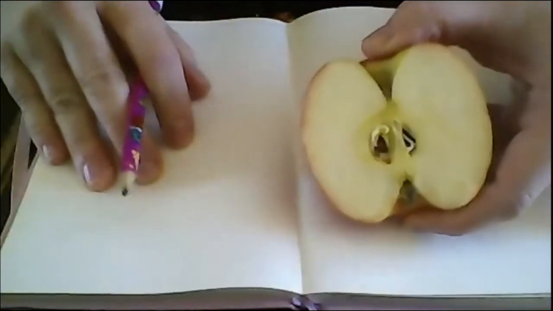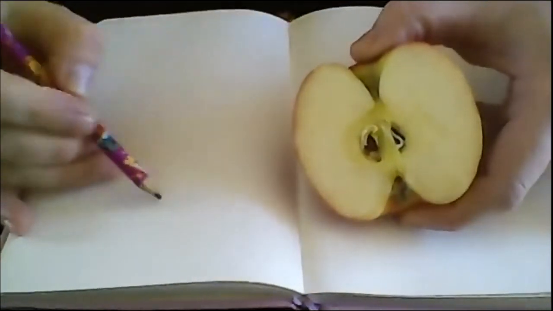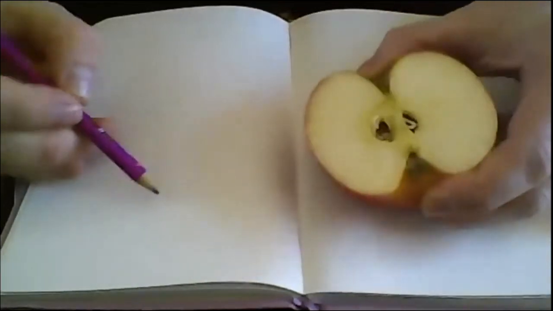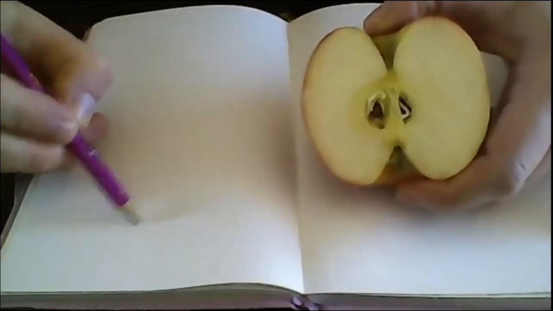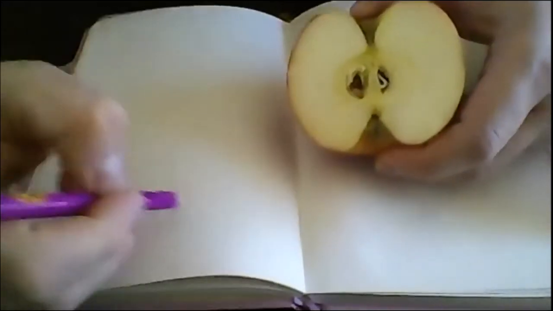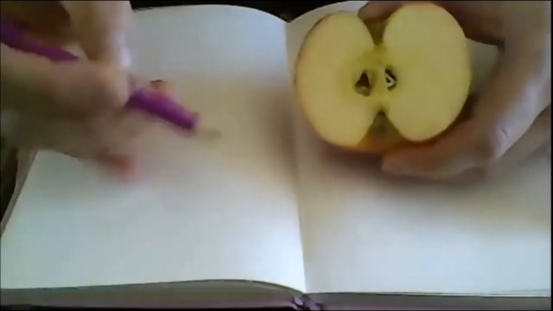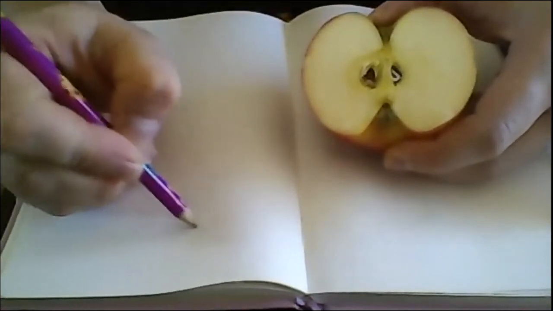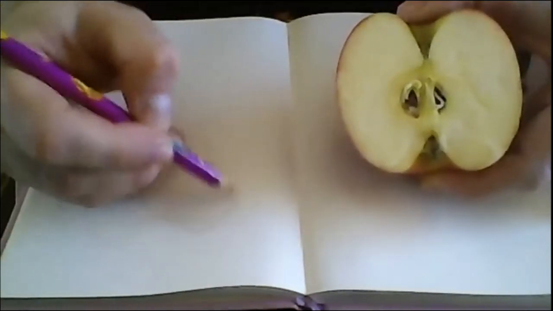If you don't have something and you want to do this apple with me, that's totally fine, you can do that. So it's kind of like the top of a heart on both sides here. And my sketch, I'm going to sketch it light with short strokes.